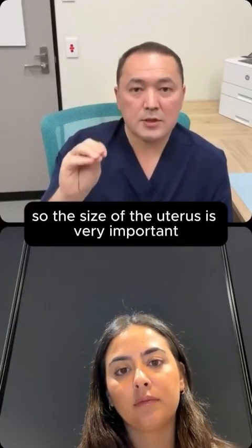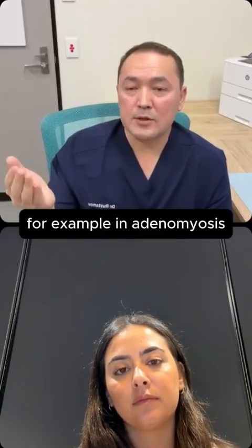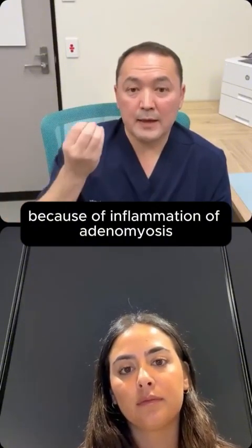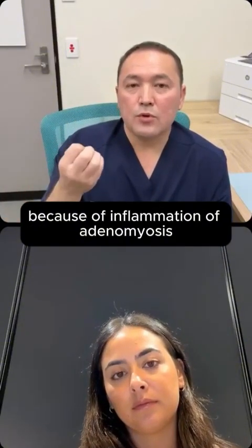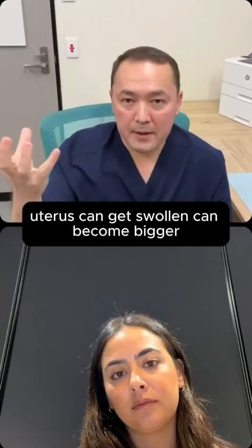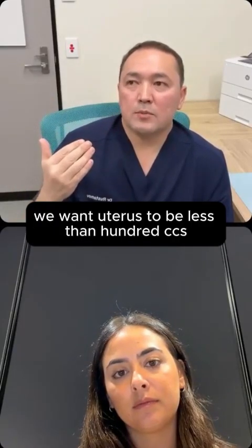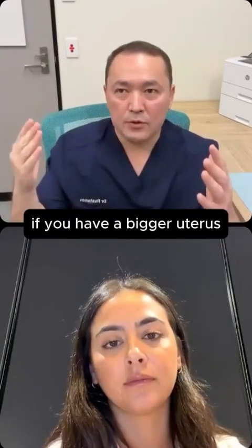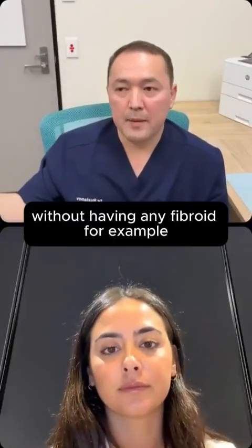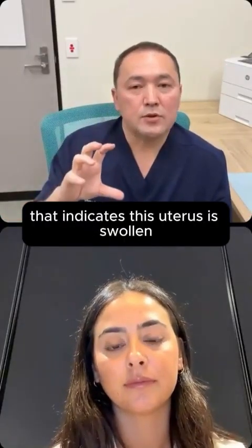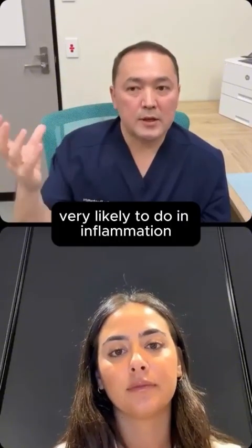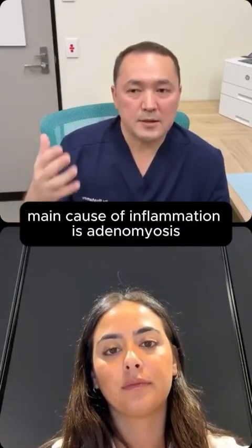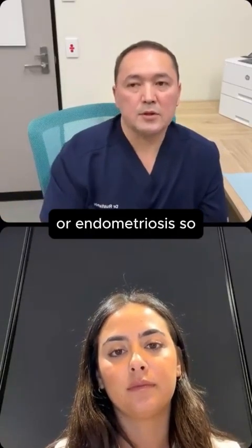Second, they describe the overall structure of the uterus. The size of the uterus is very important. For example, in adenomyosis, enlargement of the uterus may be the only sign of adenomyosis. Because of the inflammation of adenomyosis, the uterus can get swollen and become bigger. Generally, we want the uterus to be less than 100 cc's. If you have a bigger uterus without any other explanation, without any fibroid, for example, that indicates the uterus is swollen, very likely due to inflammation. And usually the main cause of inflammation is adenomyosis or endometriosis.